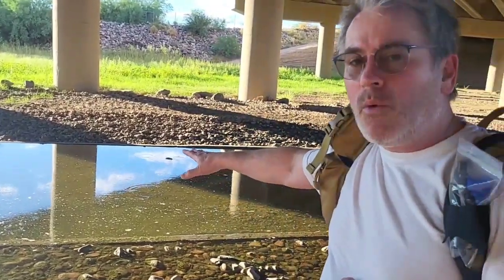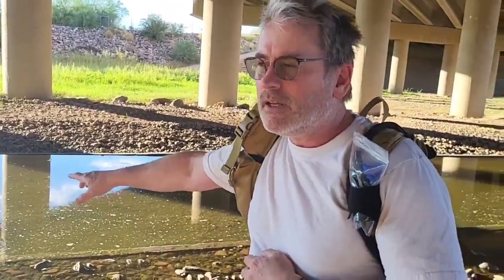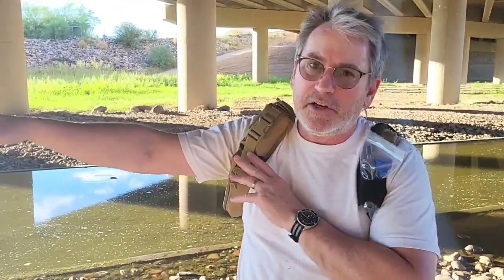So you don't want to be underneath the bridge, especially because you have a lot of human activity here. Avoid stagnant water, but use stagnant water as a barometer or indicator of overall water safety. Look upstream and downstream to determine if it's worth it to try and find a better place. I'm not going to find a better place here, so I'm just going to go ahead and go downstream.